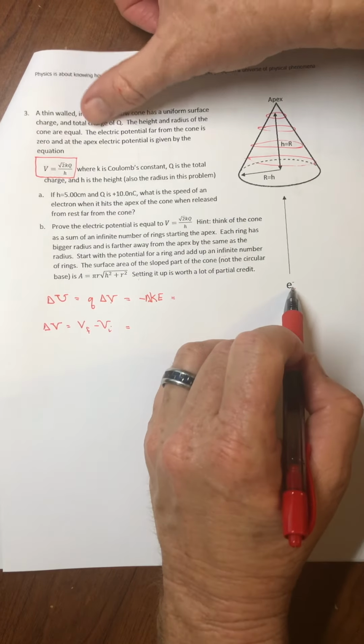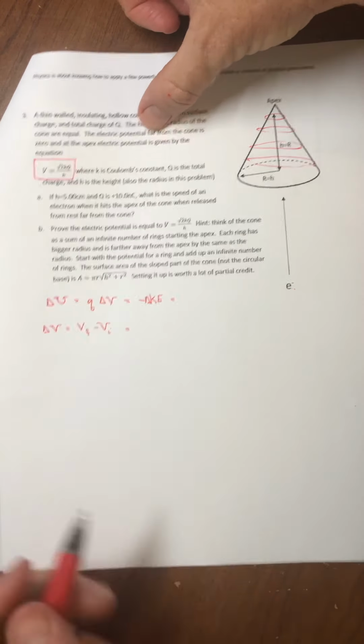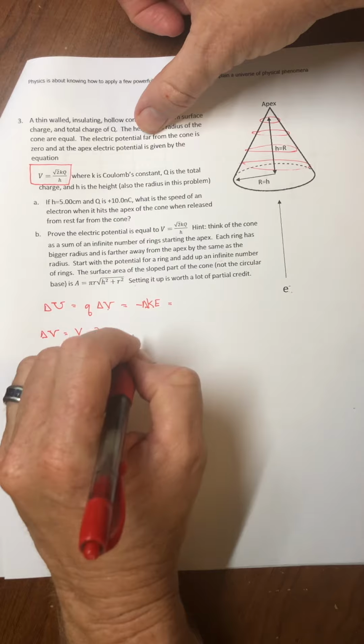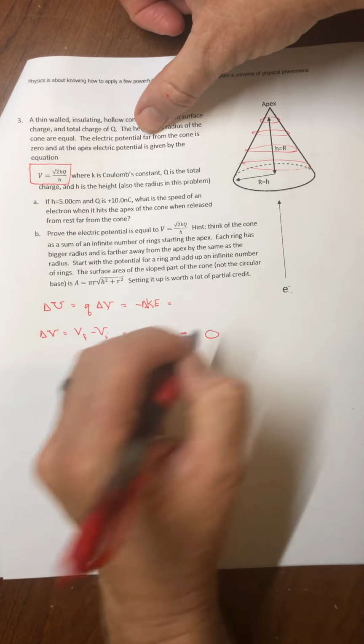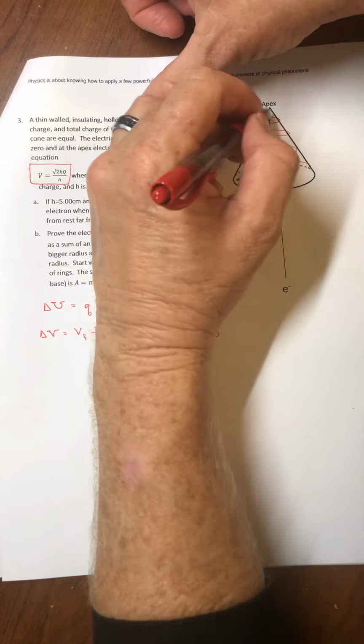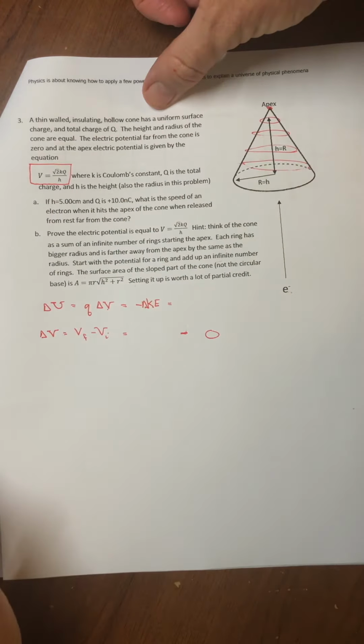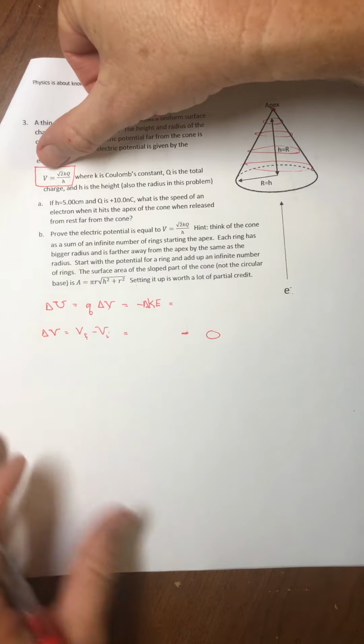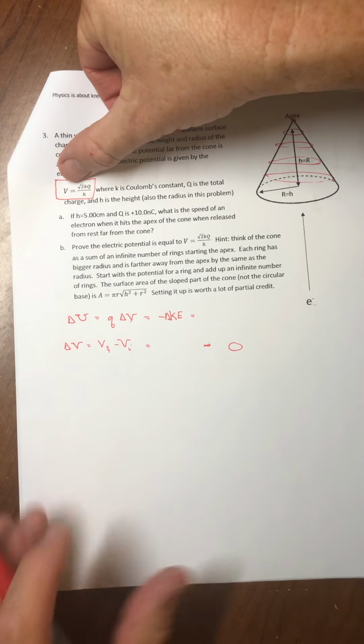So it says here that the electron starts really far away, and so the initial would be 0 potential. And the final is when it comes racing in and hits the apex here of the cone, and they say that that cone has this for its potential.